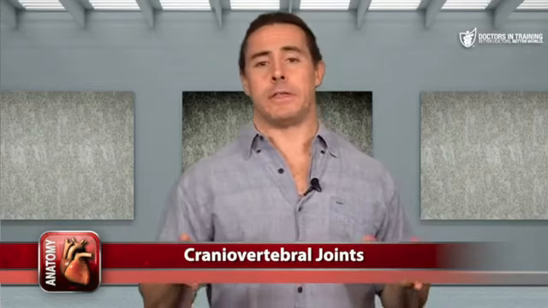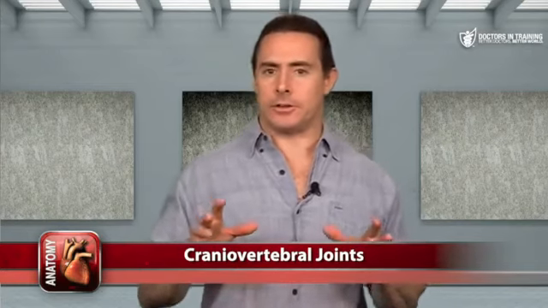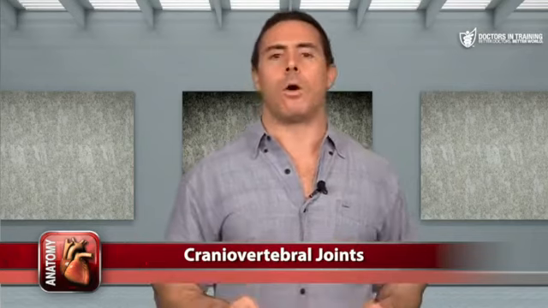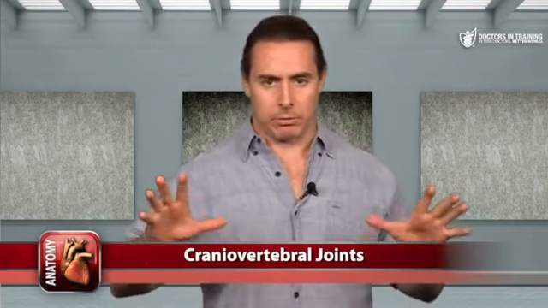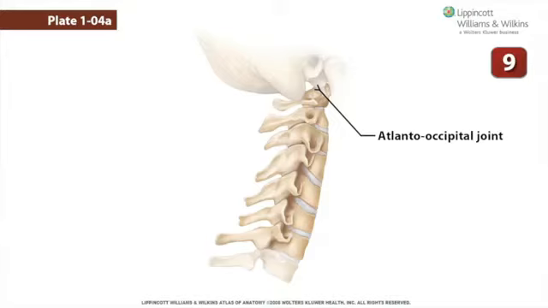The joints among the axis, atlas, and occipital bone of the skull are called the craniovertebral joints. The atlanto-occipital joints between the superior articular processes of the atlas and the occipital condyles of the skull allow nodding and sideways tilting of the head.